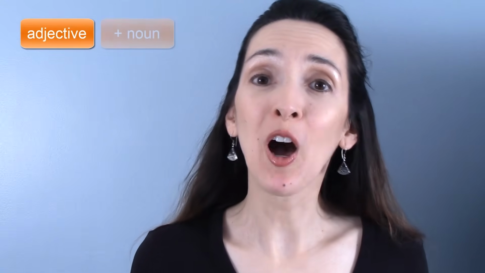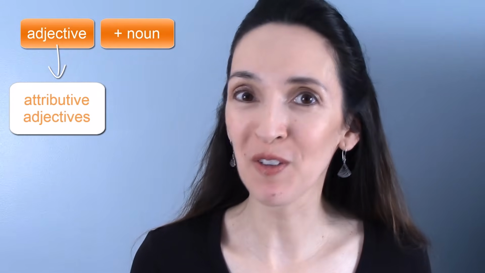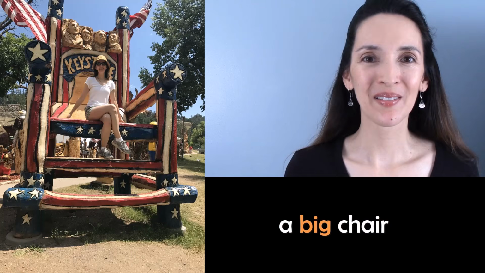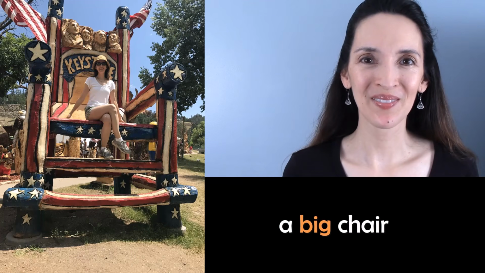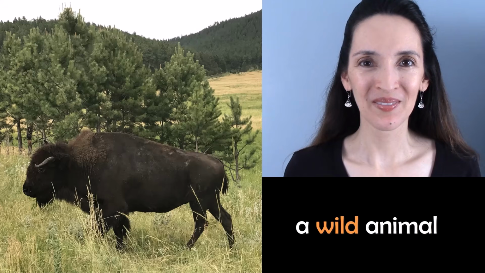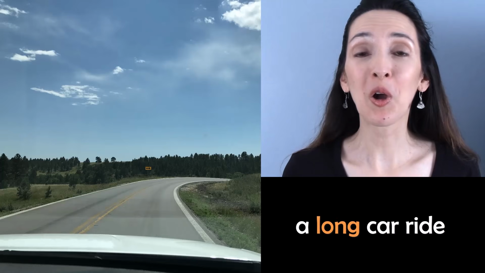Participial adjectives, like any adjective, can have different positions in a sentence. Let's talk more about this. I said that adjectives often come before nouns. When they do, we call them attributive adjectives. Here are some examples. A big chair. A wild animal. A long car ride.